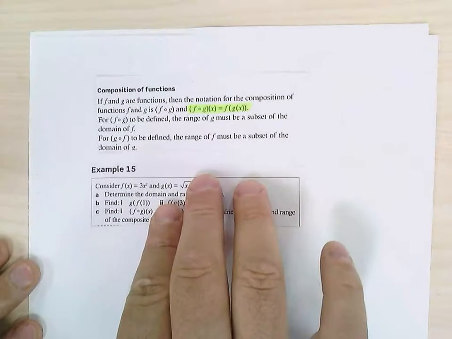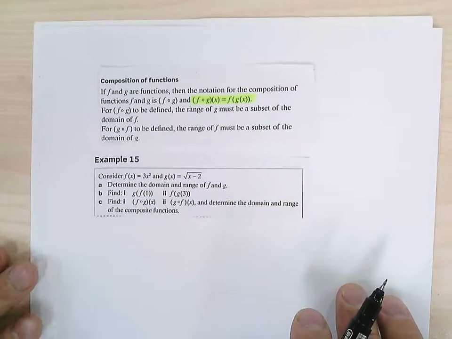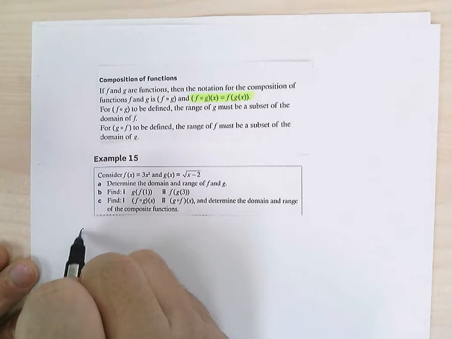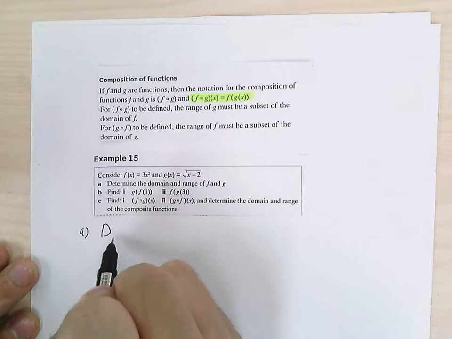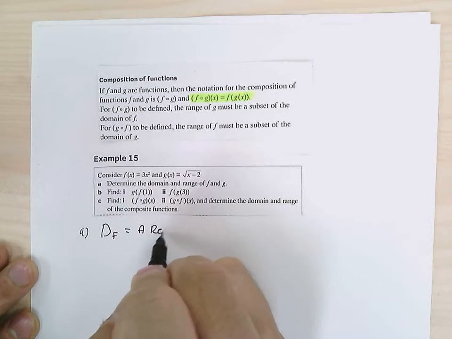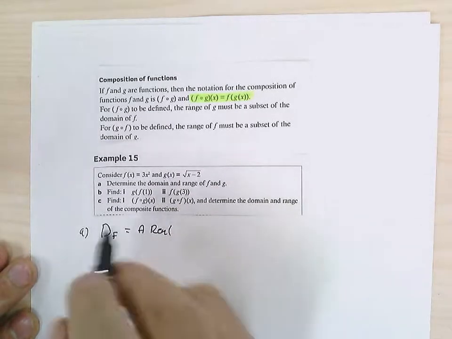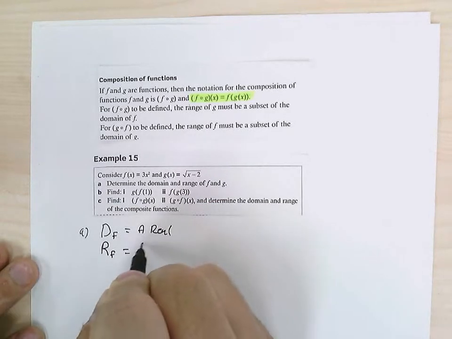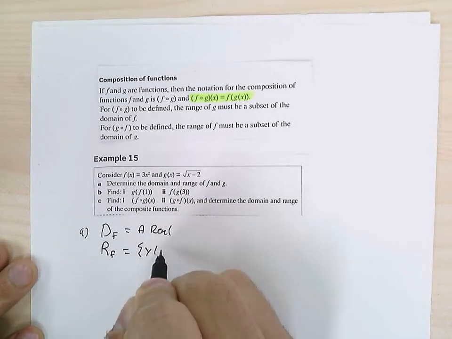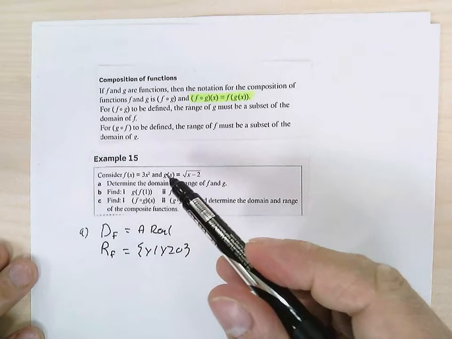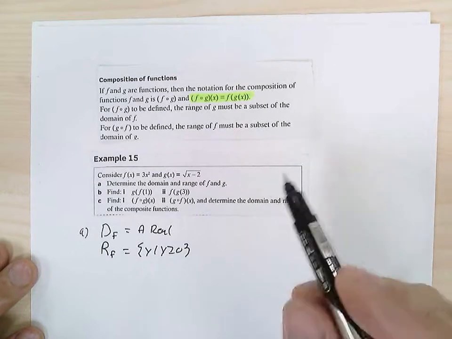So first, let's look at example 15. It says first determine the domain and range of f. So the domain of f, this is f, is all real numbers. So that's good. The range of f is going to be y such that y is greater than or equal to 0, because that's a quadratic, it's opening up, and its vertex point is right at the origin, (0, 0).